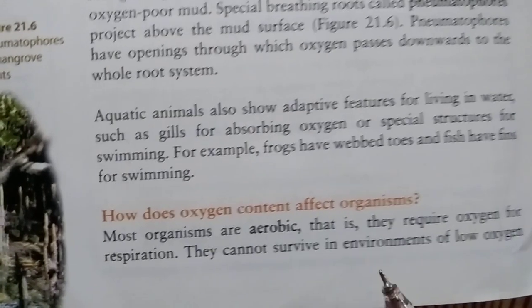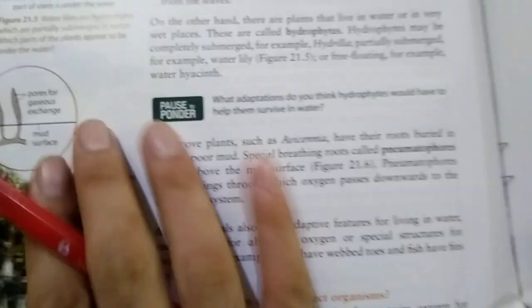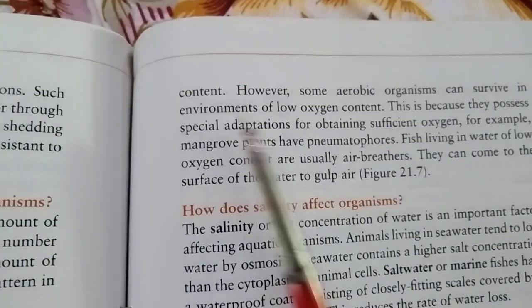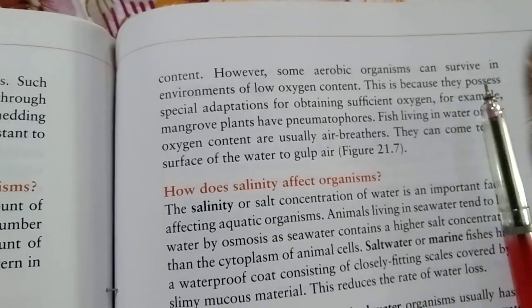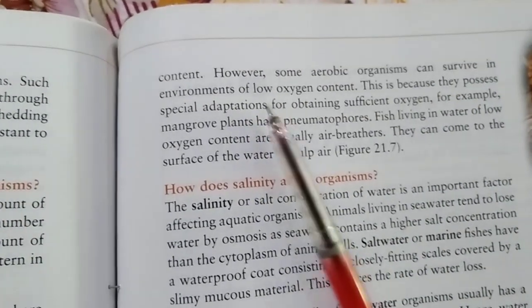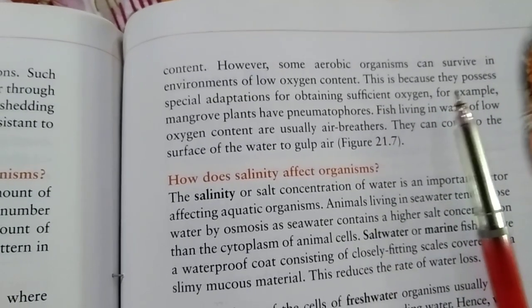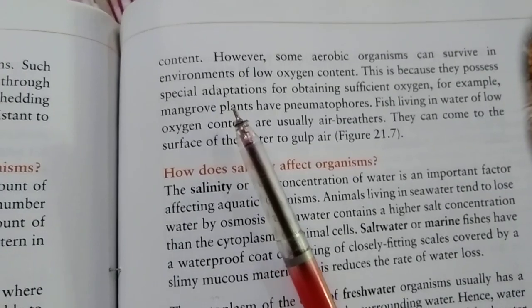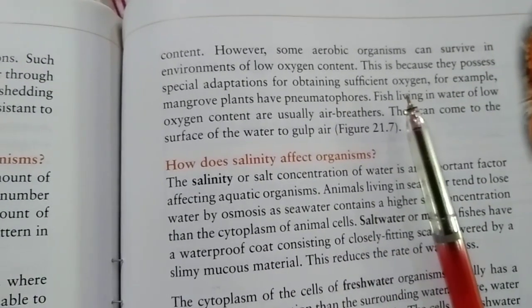They cannot survive in an environment of low oxygen content. However, some aerobic organisms can survive in environments of low oxygen content. This is because they possess special adaptations for obtaining sufficient oxygen.